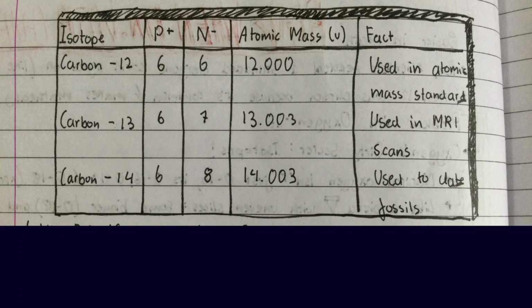Carbon 13 and carbon 14 have different neutrons. Now, this matters to atomic mass because protons plus neutrons equals atomic mass. And over here, I've shown you protons and neutrons 6 and 6. Now 6 plus 6 equals 12. That's the atomic mass. Now for carbon 13, it's 13.003. For carbon 14, it's 14.003.